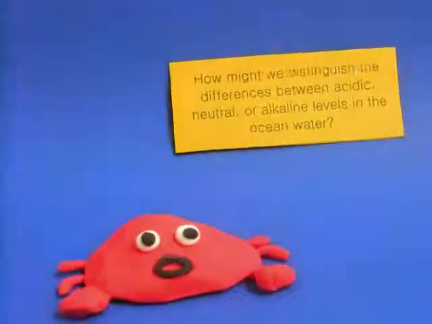How might we distinguish the differences between acidic, neutral, or alkaline levels in the ocean water?